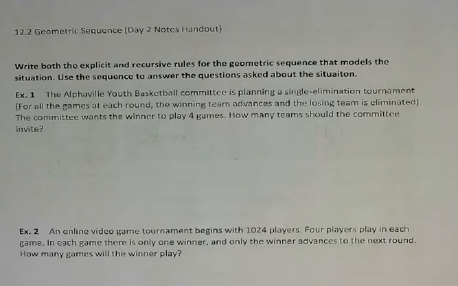Today's video, we're going to continue with more examples on geometric sequences. For this first example, we're looking at a basketball team playing a single elimination tournament. That means for all the games at each round, the winning team advances and the losing team is eliminated. The committee wants the winner to play 4 games. How many teams should the committee invite?